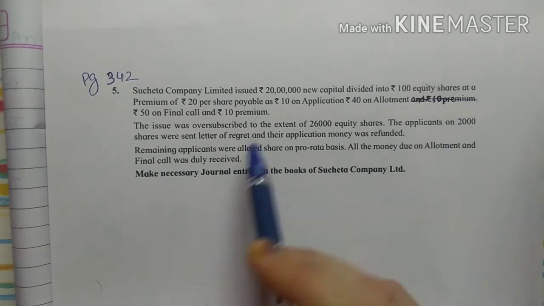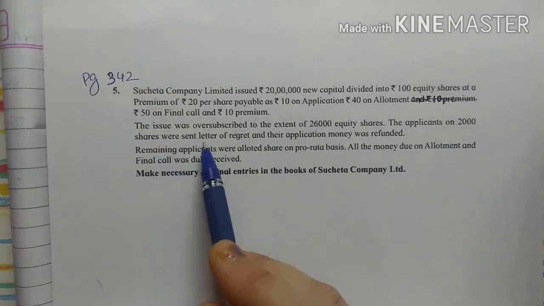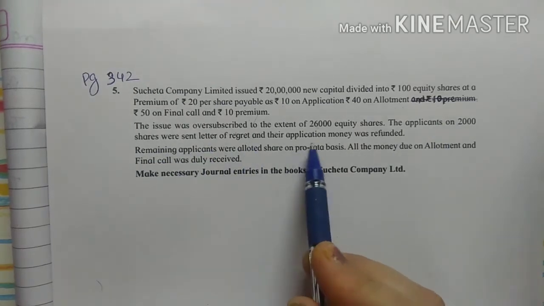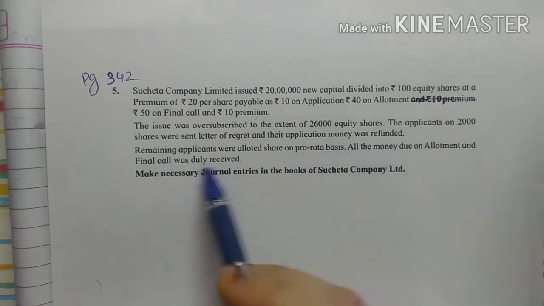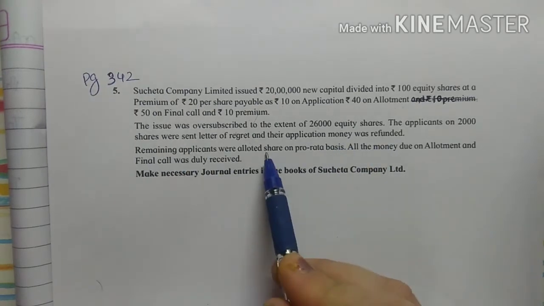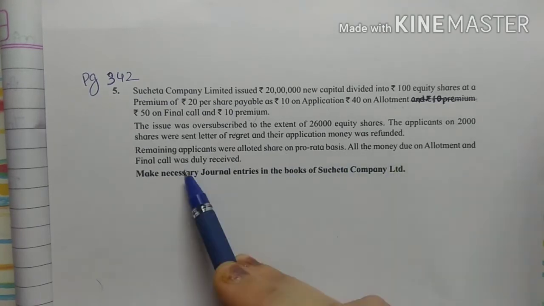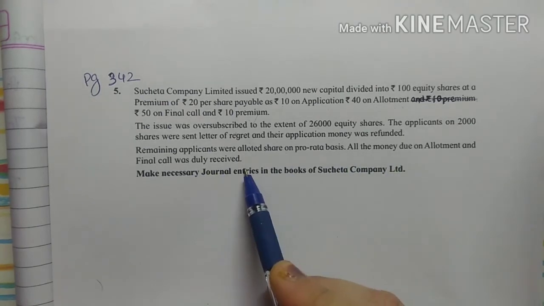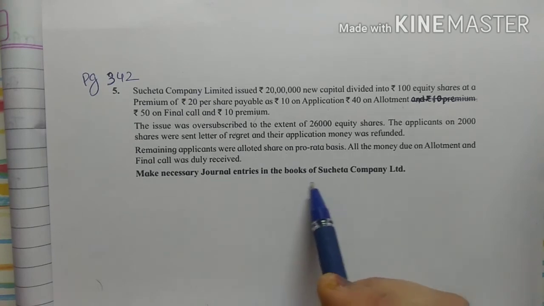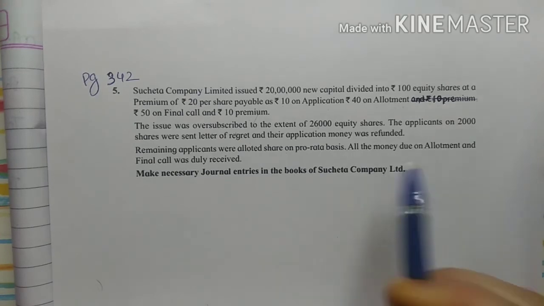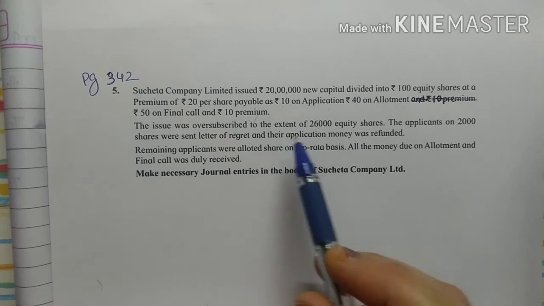The applicants on 2,000 shares were sent letter of regret and their application money was refunded. Remaining applicants were allotted shares on pro rata basis. All the money due on allotment and final call was duly received. Make necessary journal entries in the books of Sucheta Company Limited. So now first we will understand the problem.